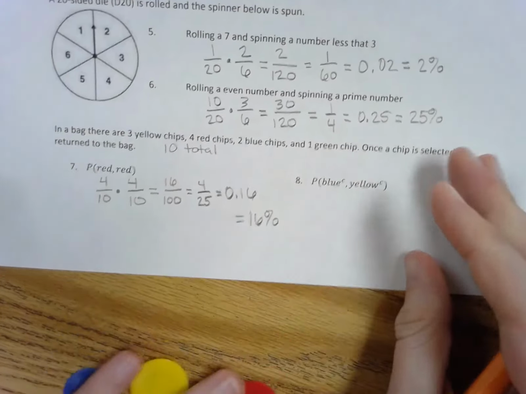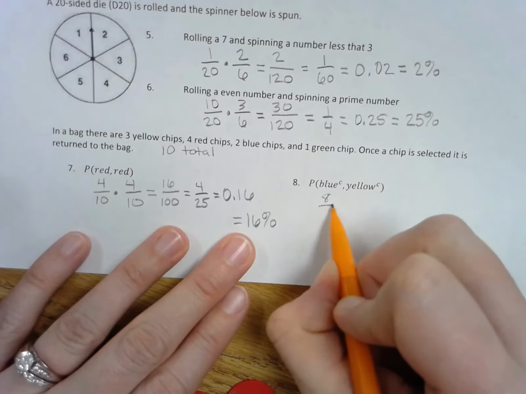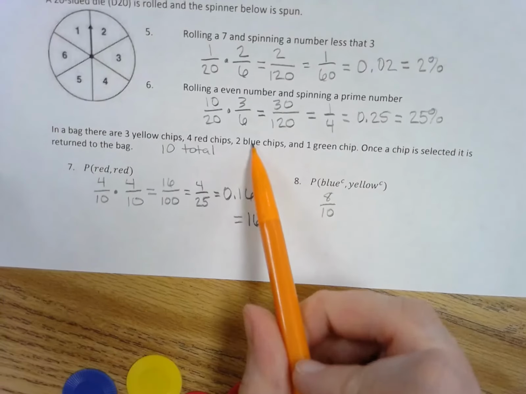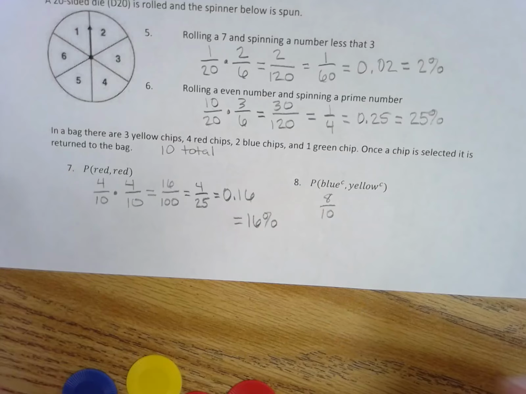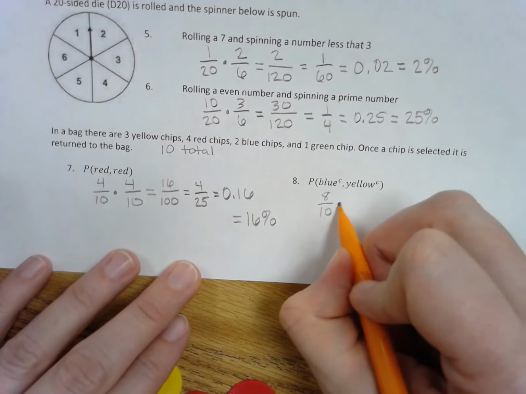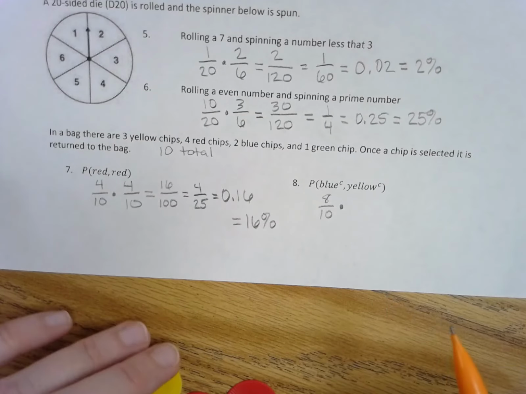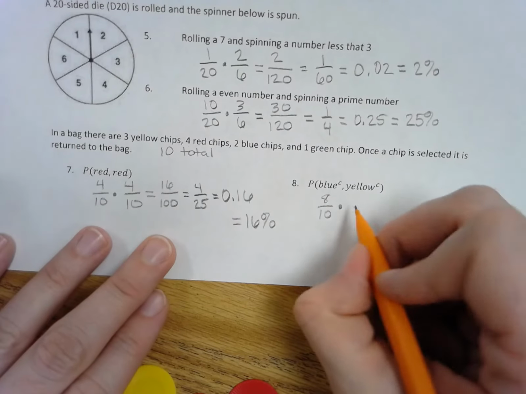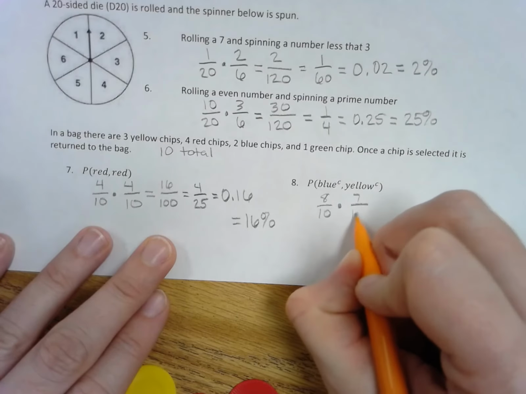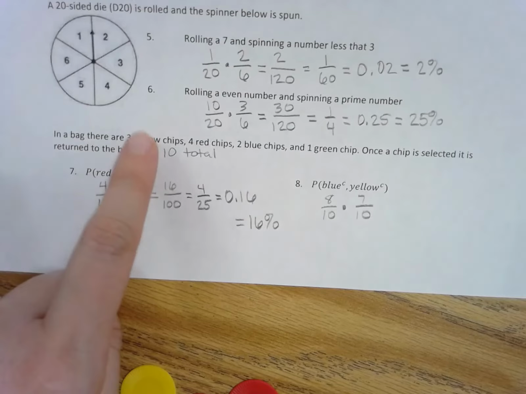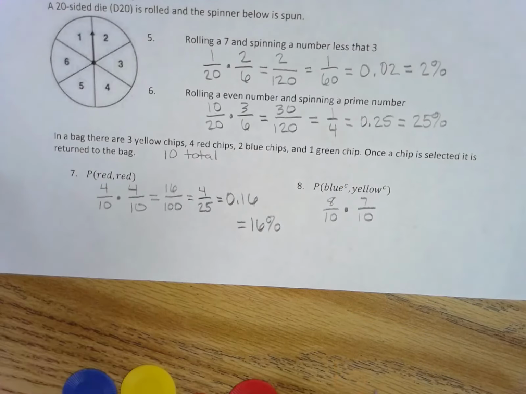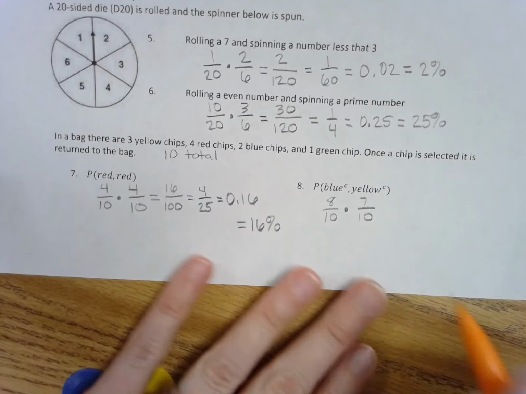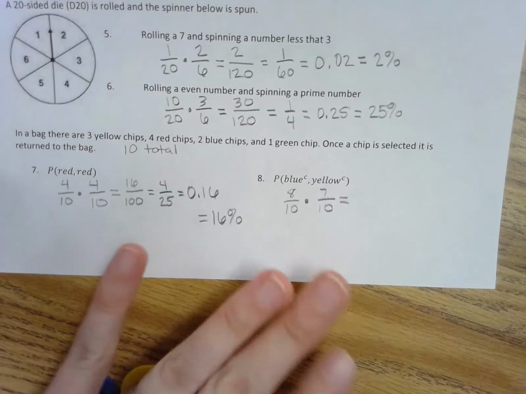So that would be 8 out of the 10. Because there were 2 blue, we know that 8 of the other ones are not blue. And then if we want not yellow, well, we have 3 yellow, so that would mean that there's 7 that are not yellow. If we have those 3 that are yellow, you can add up these others that are not yellow, and we would multiply together those probabilities.